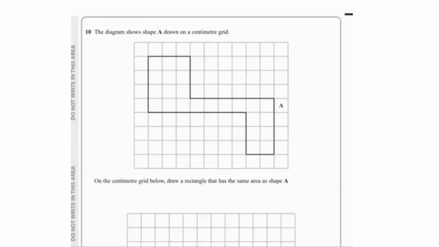Question 10 says a diagram shows a shape drawn on a centimeter grid. On the centimeter grid below, draw a rectangle that has the same area as shape A. So for the shape to have the same area as shape A, we need to count the total number of squares that are inside the shape. So over here we have 1, 2, 3, 4, 5, 6, 7, 8, 9, 10, 11, 12, 13, 14, 15, 16, 17, 18, 19, 20, 21, 22, 23, 24.